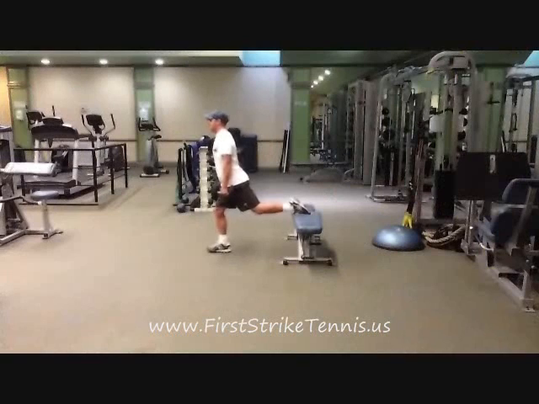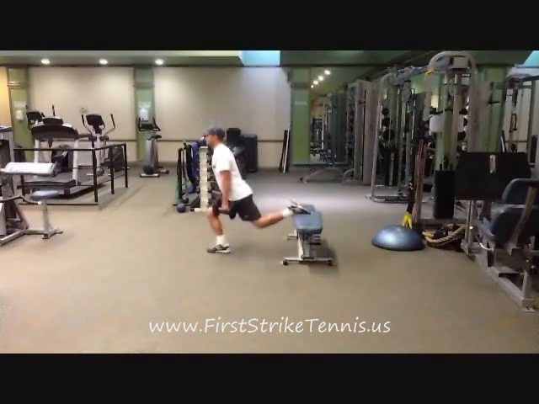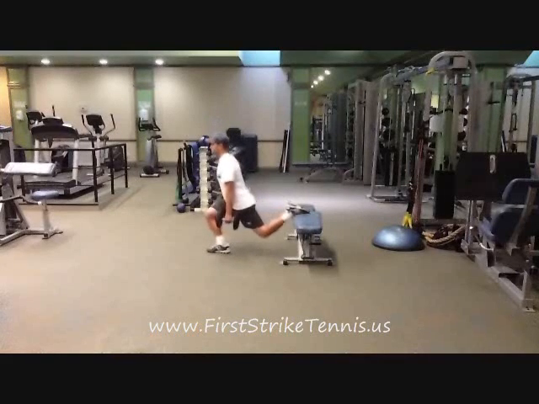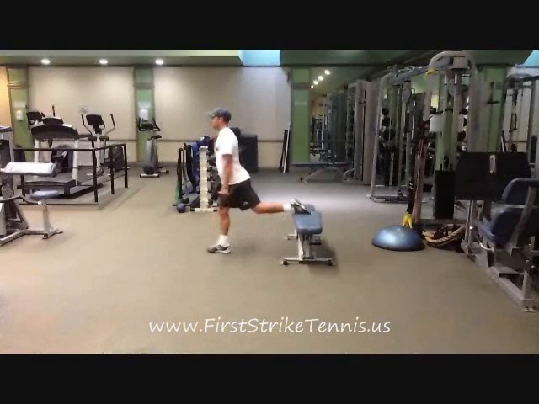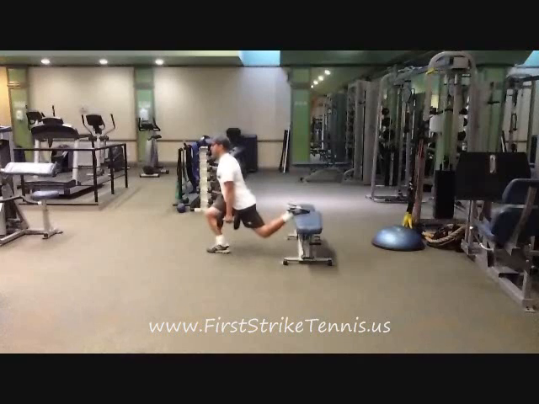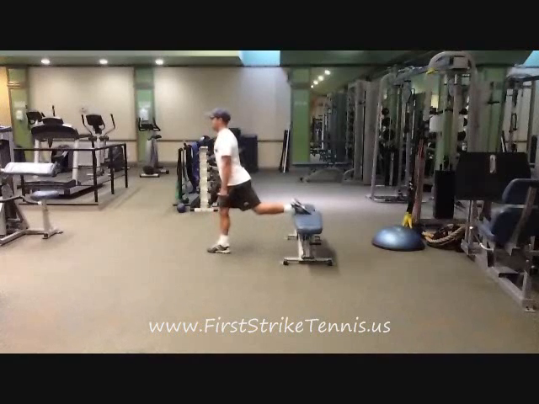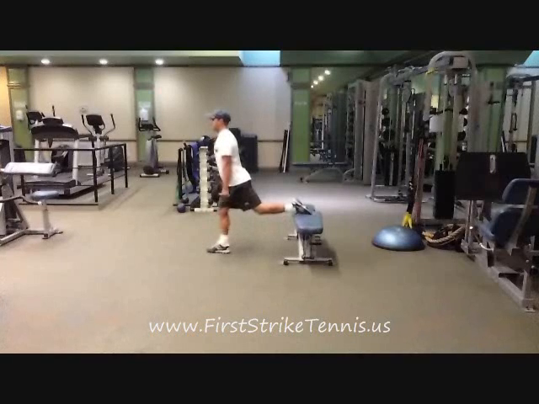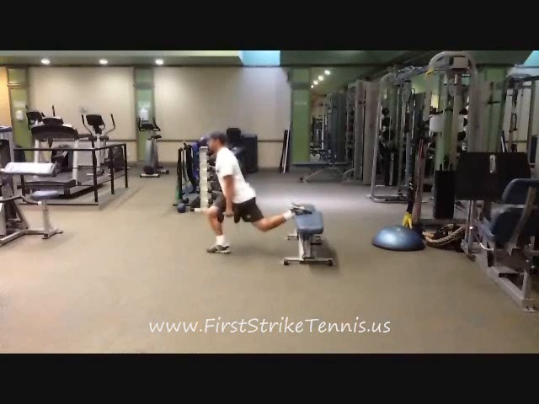Okay, so now we have the same exercise here, just shown from a side angle, and this really is an excellent exercise for all the quadricep group muscles, such as the vastus lateralis, rectus femoris, vastus medialis, and vastus intermedius. It's also an excellent exercise because it will also target the biceps femoris, semitendinosus, and semimembranosus, all the core parts of the hamstring group.